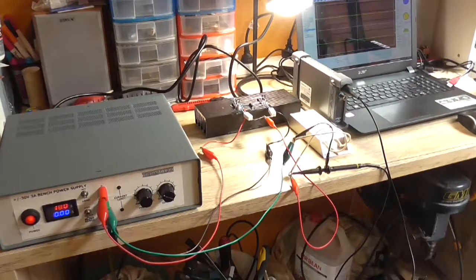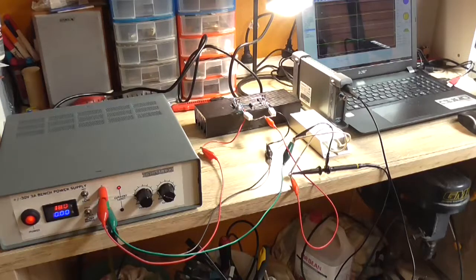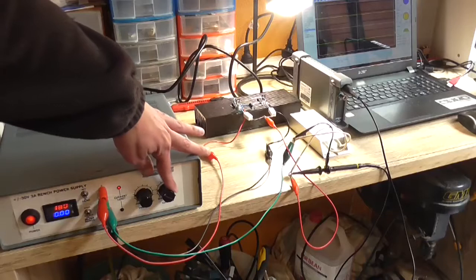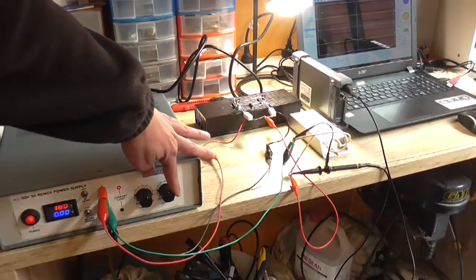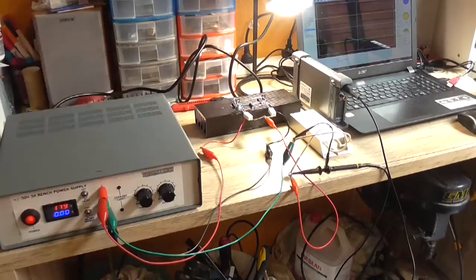So I'm just going to turn it on and hopefully nothing goes bang, and if it does, well, it's captured on film. Here we go. Well, it says we're at current limit. And now that I've taken the current limit off, we're not actually getting much in the way of current draw by the looks of things.